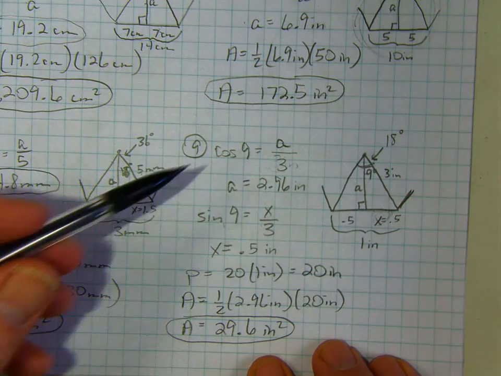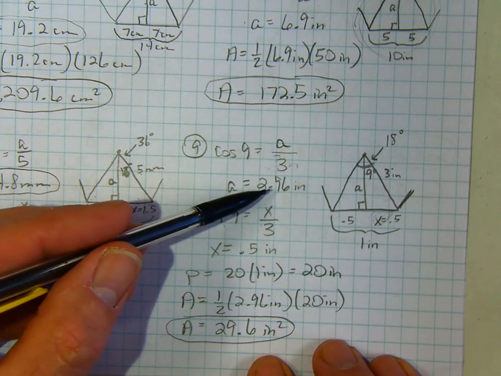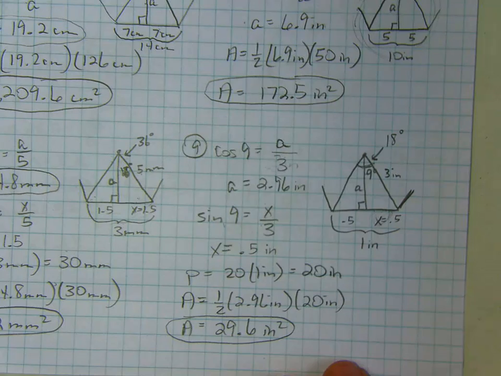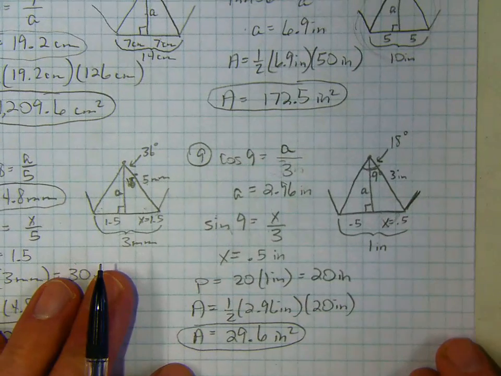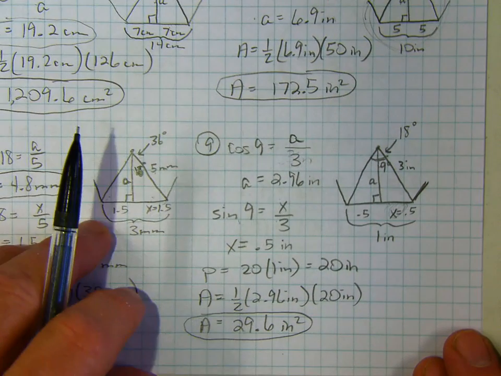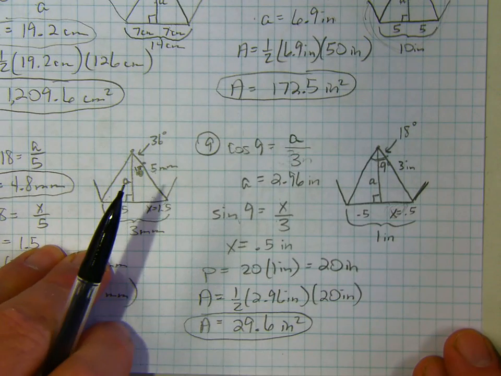So then the apothem, I left it as, like I said, 2.96. The perimeter is 20, and I got 29.6. So your answer may be a little different from that if you just said 2.9. Okay, but a lot of the answers that were turned in were a lot different from mine because I don't know if you worked them out and rounded different, or if, like I said, a lot of people, I think, looking at the answers on the internet, just copied those down. And that's not going to help you when it comes time to show your work on a test.